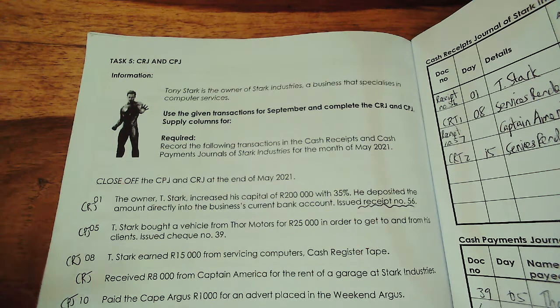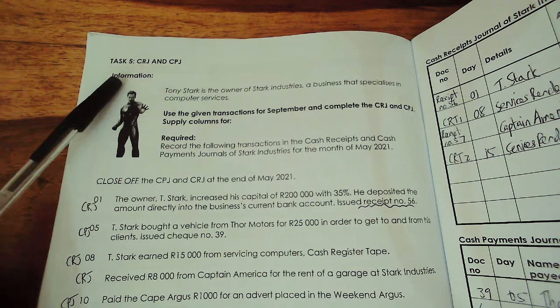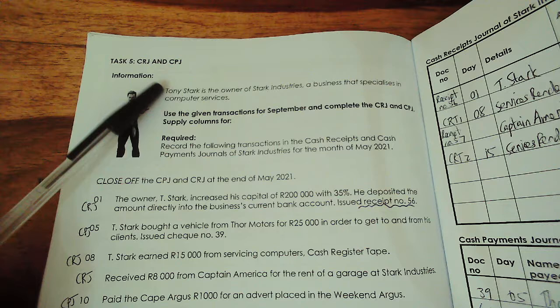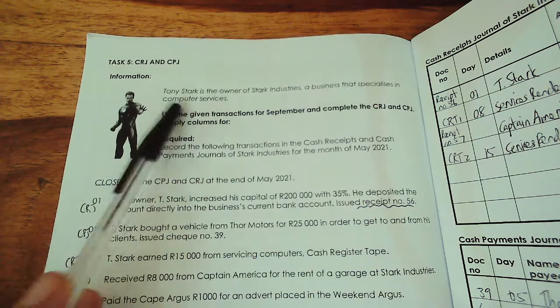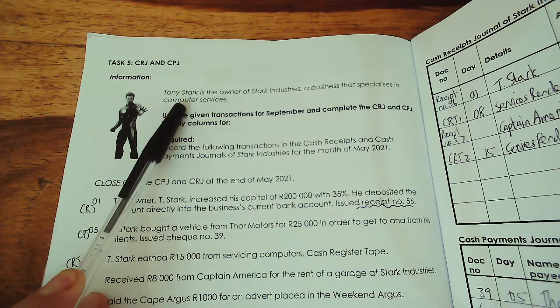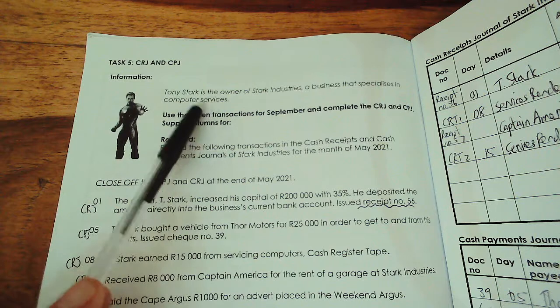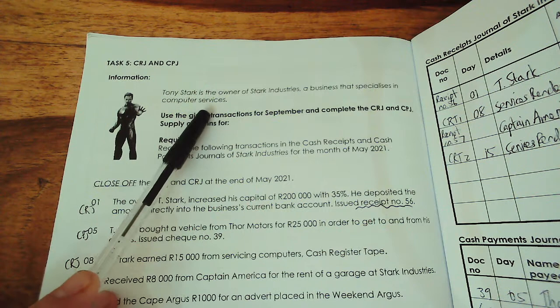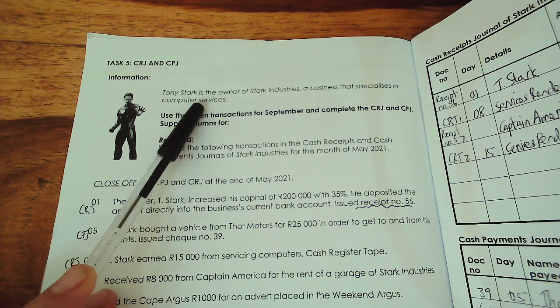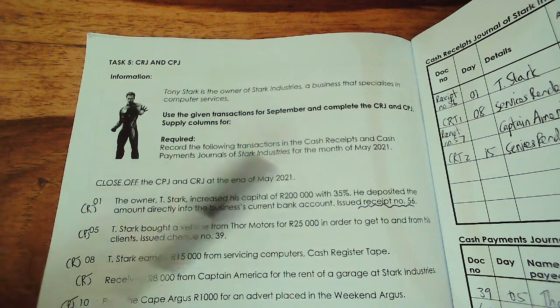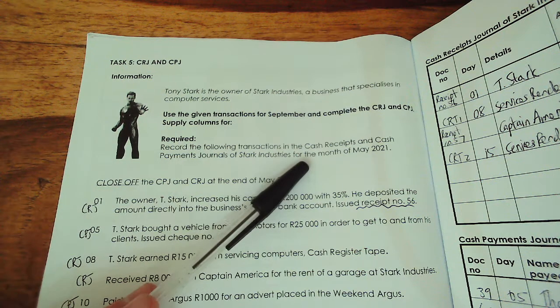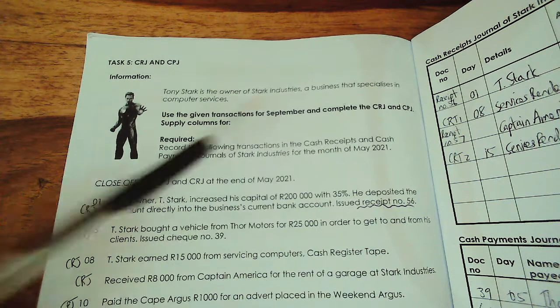Hello grade 8, I'm on page 67 and 68, task 5, the CRJ and CPJ. Okay, they specialize in computer services. That's important to know so that you know when it would be current income and when it will be consumables as well. Okay, so record the following transactions in the journals for the month of May 2021.